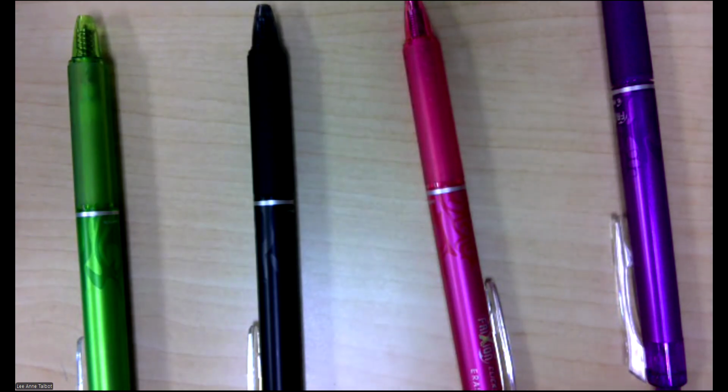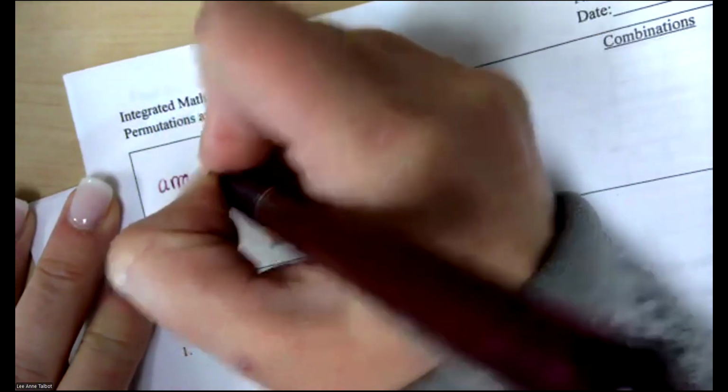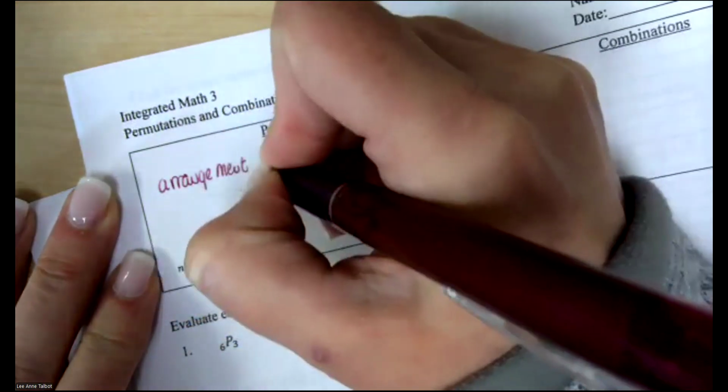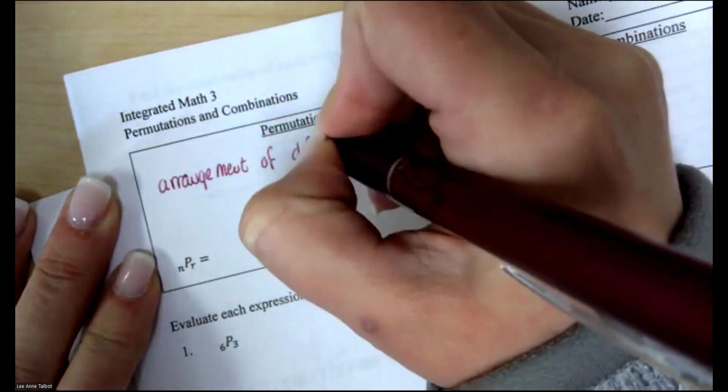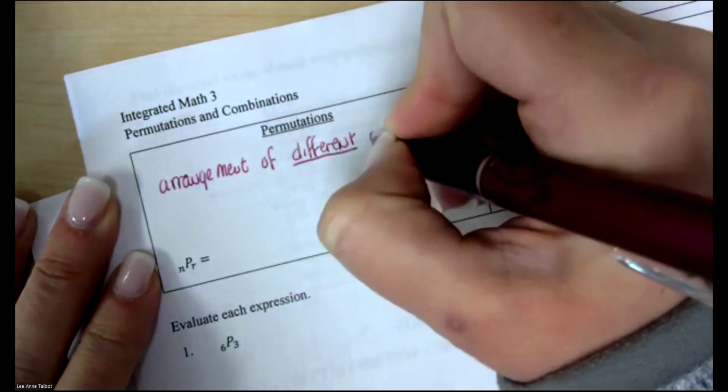That's called a permutation. A permutation is an arrangement of different objects.